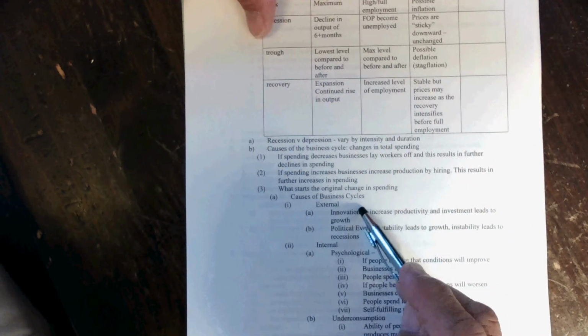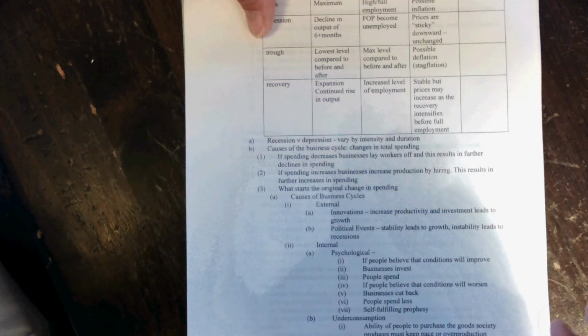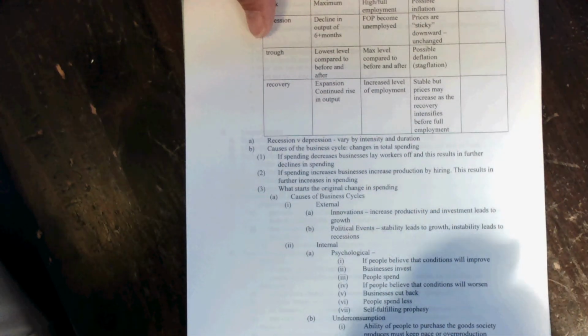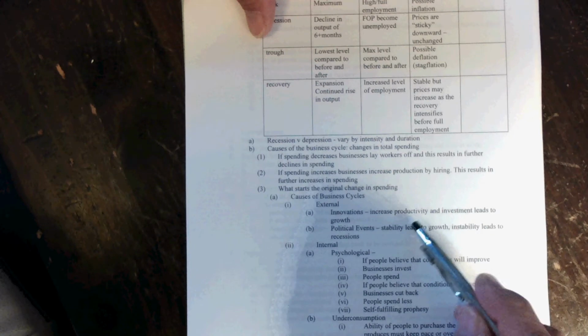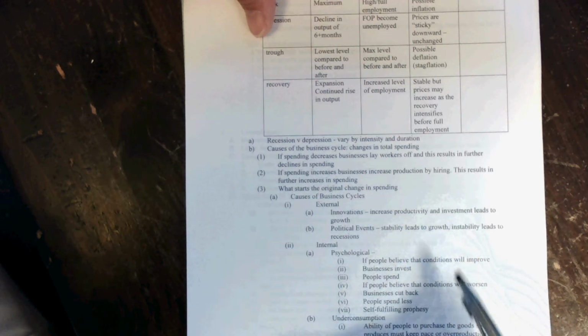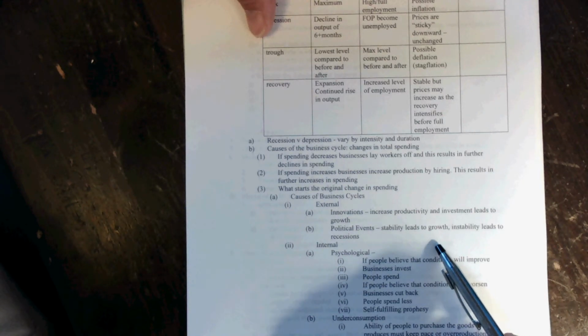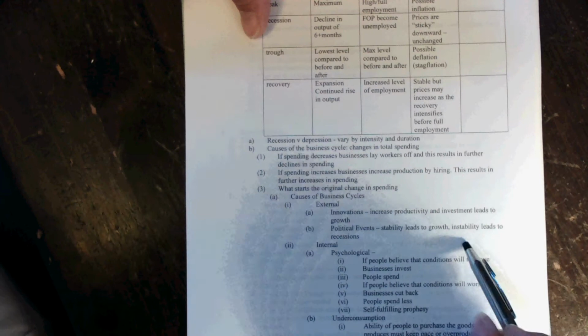What causes these cycles can be external or internal to economics. External are like innovations. So the dot-com era in the 90s, for example, those innovations in computers and electronics led to a great increase in productivity and investment, which led to growth. Political stability is very good for growth. So the United States has been very secure domestically, and it's been a good place to grow. But if you look at countries around the world that are experiencing war, their GDP tends to suffer, because if you can get killed going out for a bottle of milk, you're not going to go.